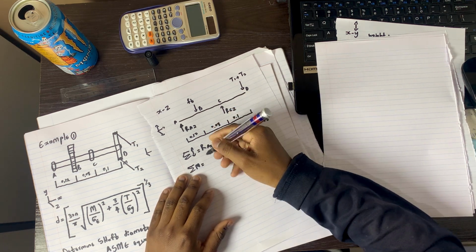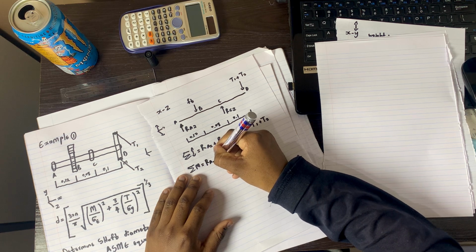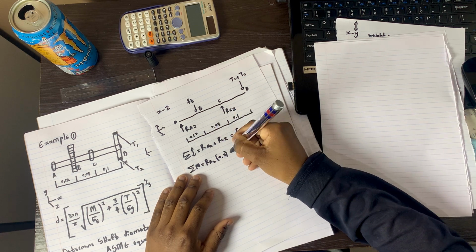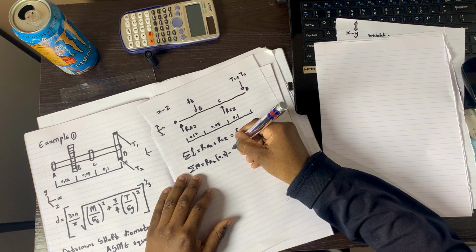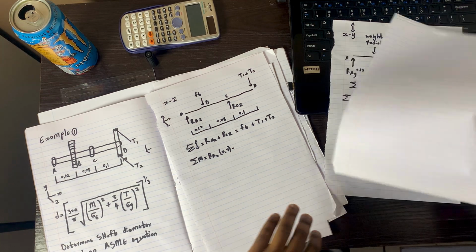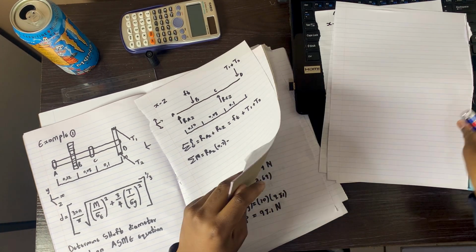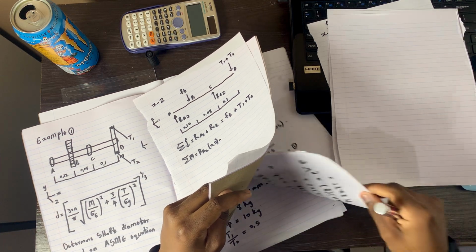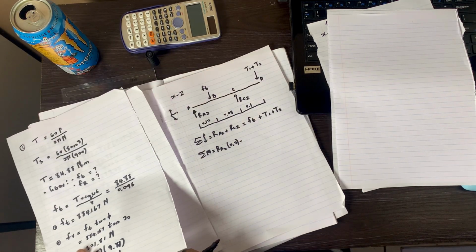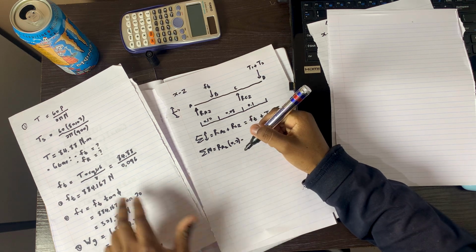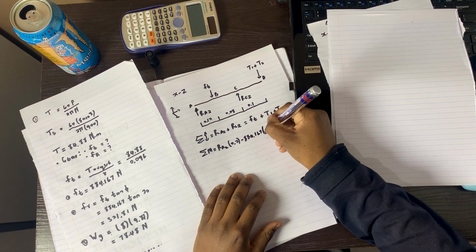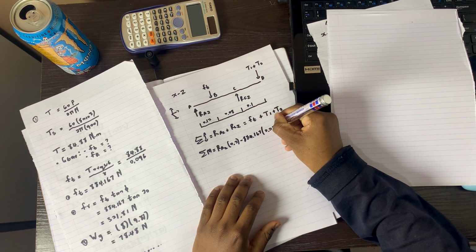Let's take moment about C. It's going to be R_AZ multiplied by 0.2, from here to here, and then minus F_T, the tangential load of the gear, which we found earlier. It's 884.167 multiplied by 0.08.